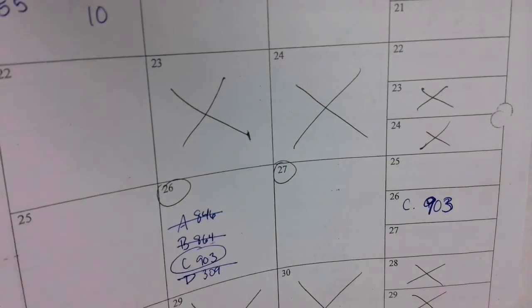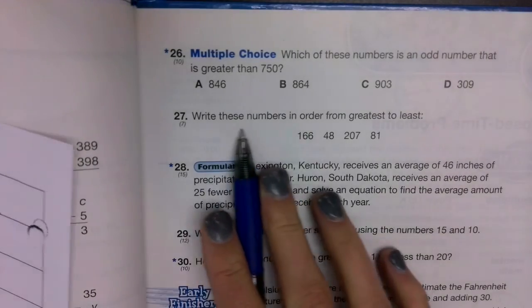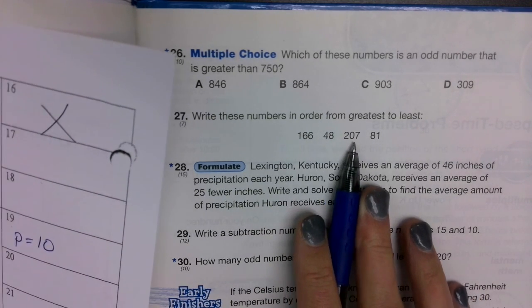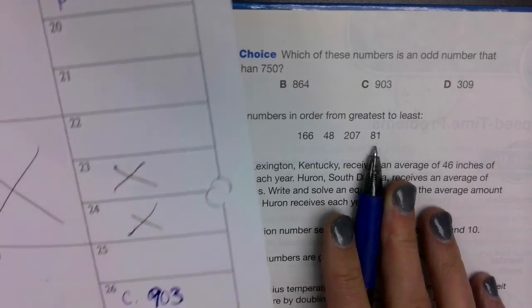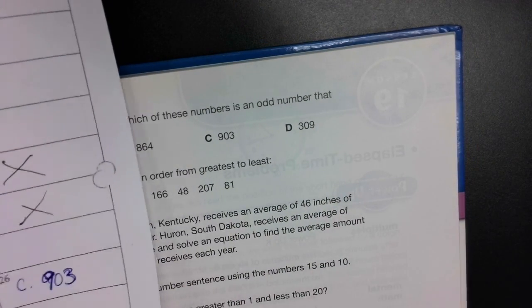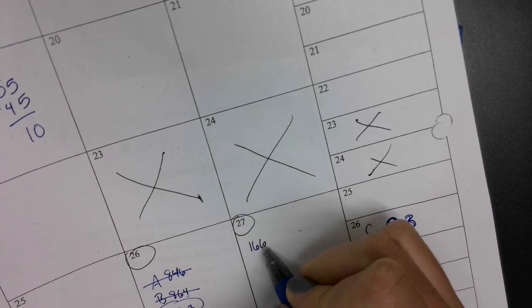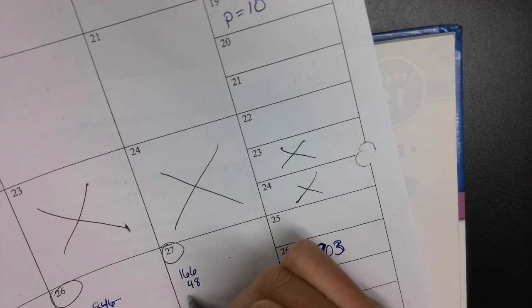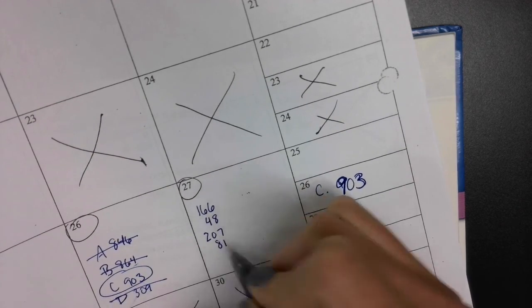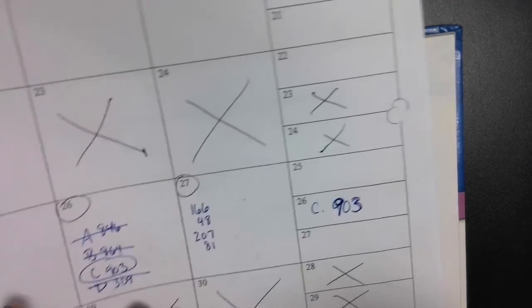And lastly, let's go over 27. Write these numbers in order from greatest to least. 166, 48, 207, and 81. Greatest to least, so I'm going to go ahead and write those numbers on my sheet. I'm going to stack them up. So I get 166, 48, 207, and 81. I got to put my greatest one first.